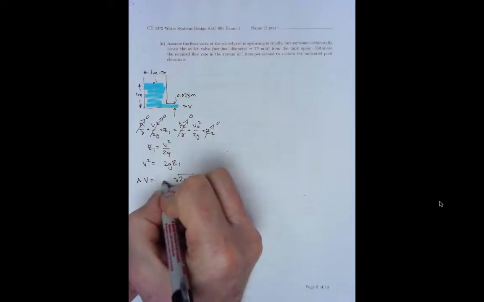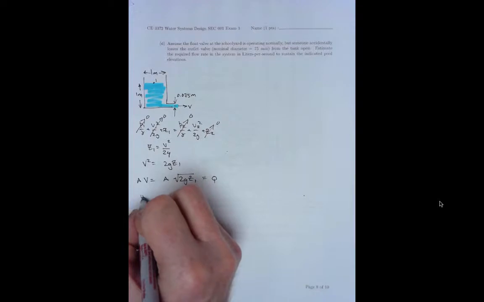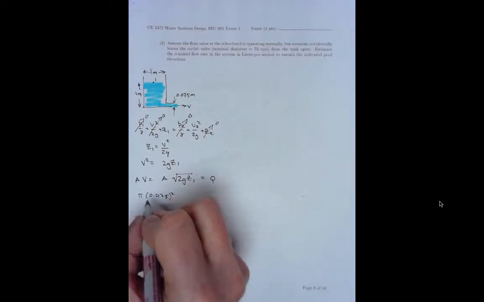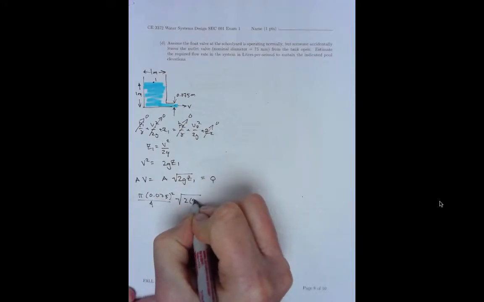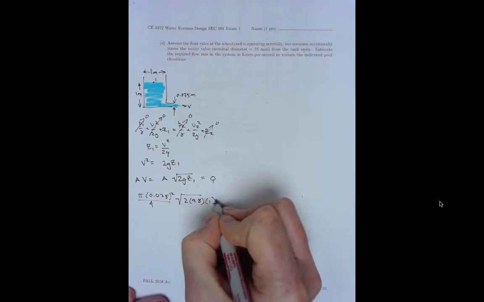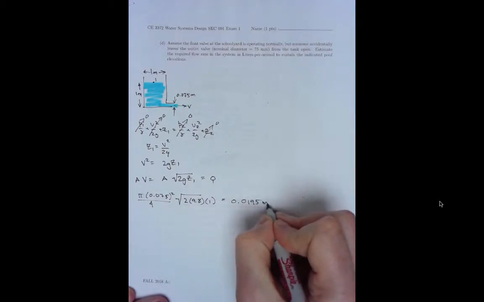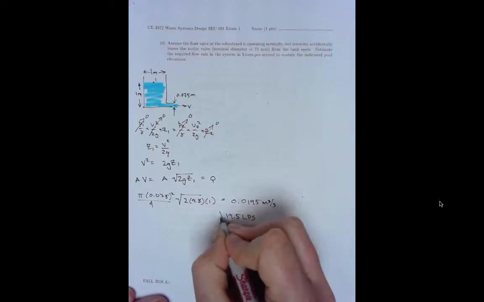Multiply both sides by the area. That gives us the flow rate. And so we have pi times 0.075 squared over 4, times the square root of 2 times 9.8 times 1, equals 0.0195 meters cubed per second, which is 19.5 liters per second.